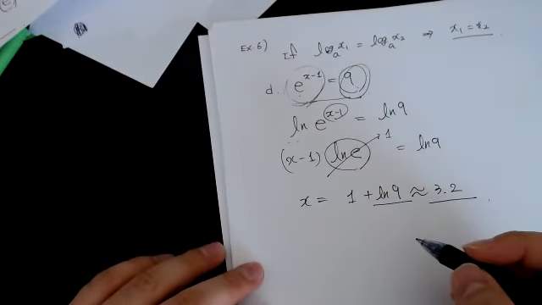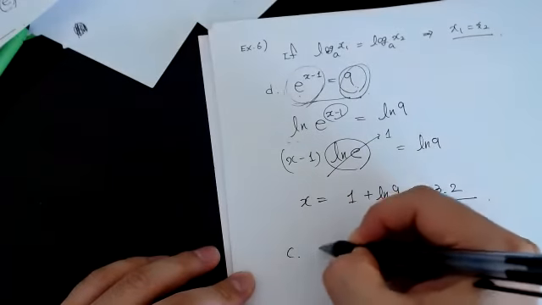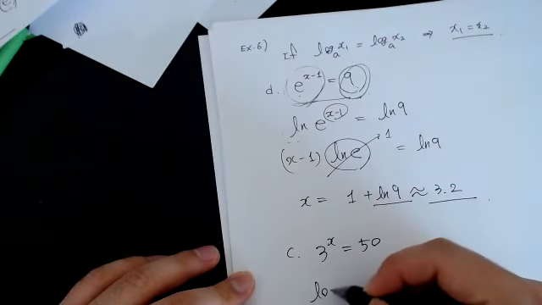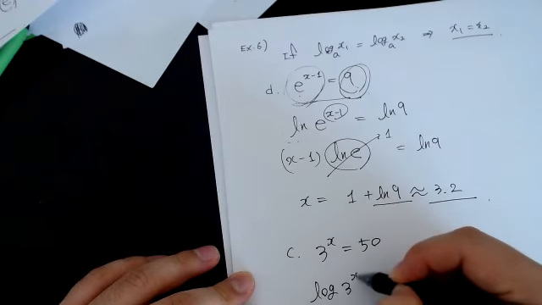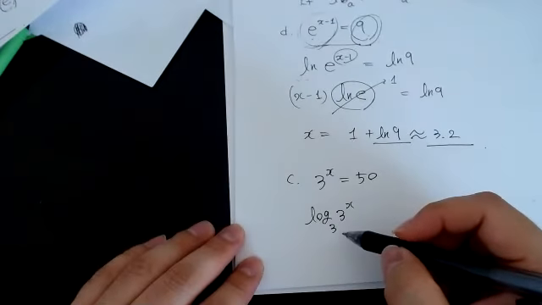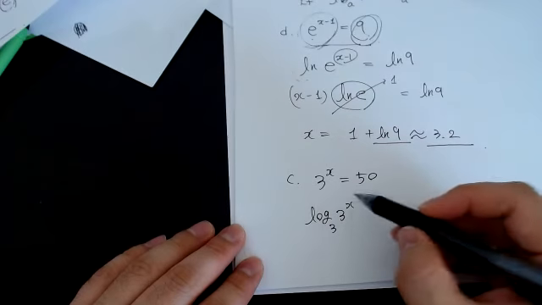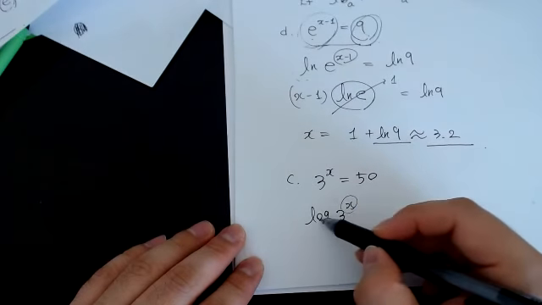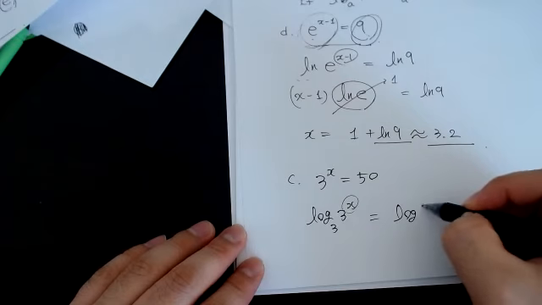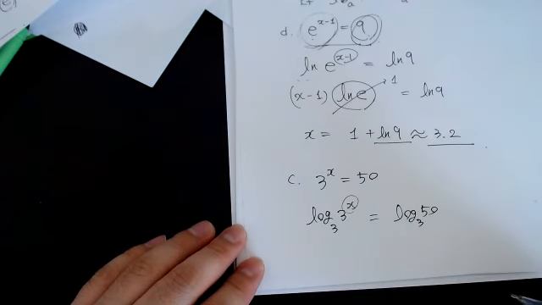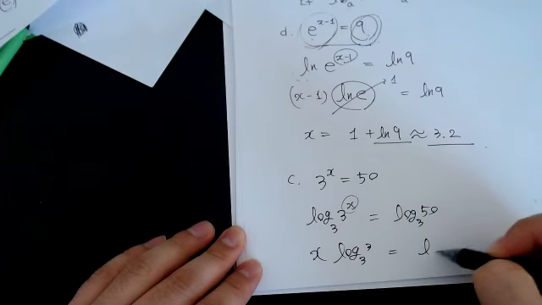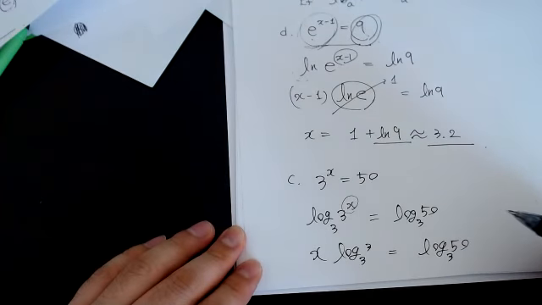The other one is C: 3 to the x power is equal to 50. We take a log to the base 3. Now you see why we take a log to the base 3: once we take out x, log of 3 to the base 3 is going to be 1. So we get x log of 3 to the base 3 is equal to log of 50 to the base 3.